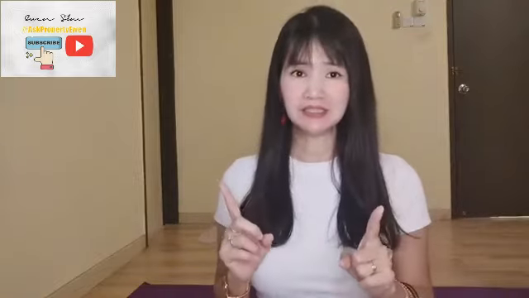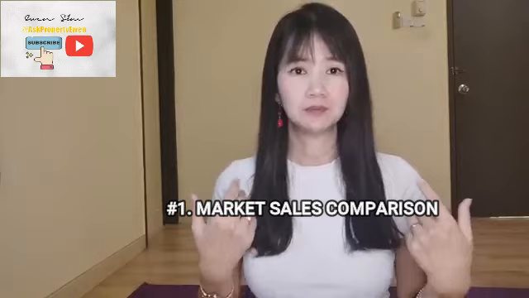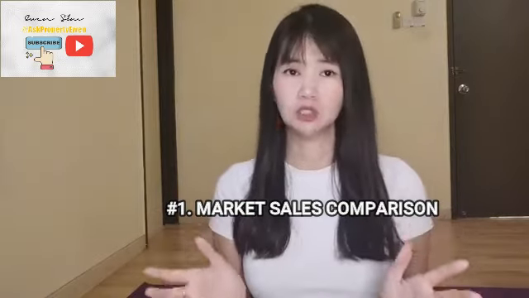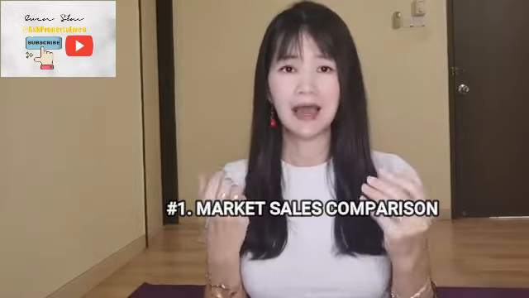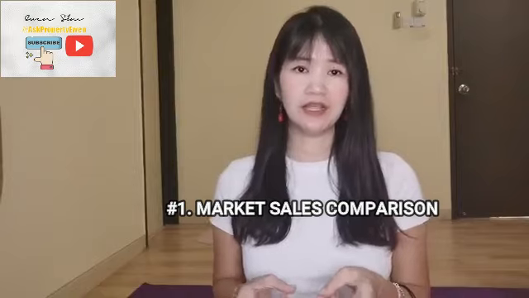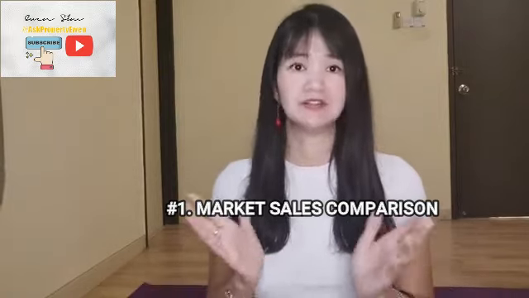Okay, the first method that we can use, or which I myself will be using most of the time, is by referring to the most recent transacted sales for properties in the same area which I would like to invest in. Let's say, for example, today I found a condo in Penang at Tanjung Bunga, and I wish to buy a property there, but I'm not sure whether the price that the seller is offering is above market value, or what the fair market value would be.